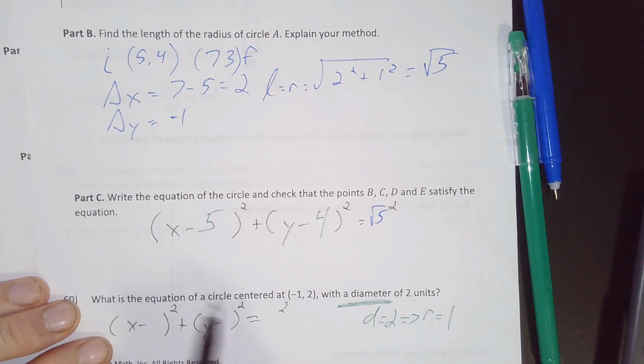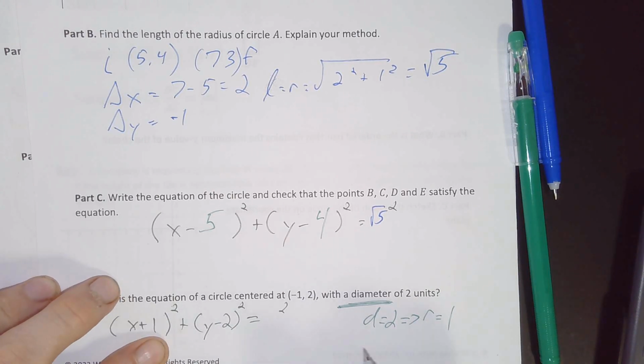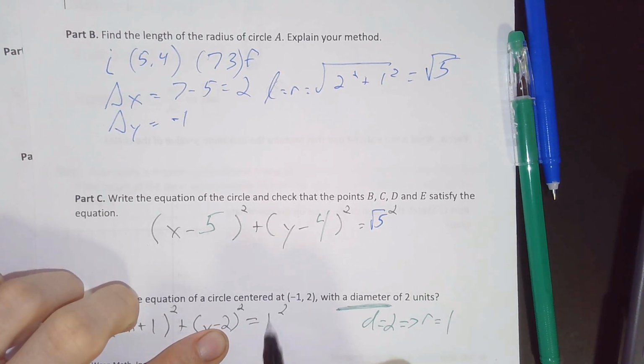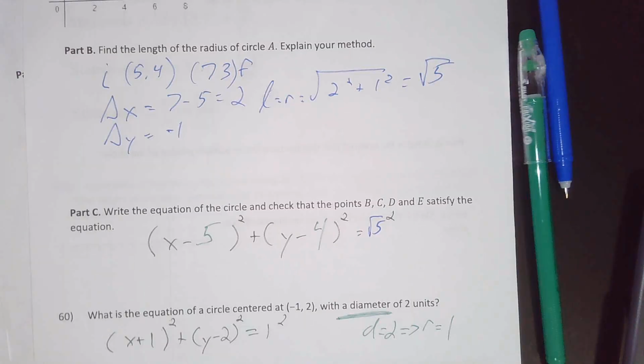Okay, -1 becomes +1. -2 still stays -2, and 1 becomes 1 squared. And that's your equation. All right, so that's number 60.